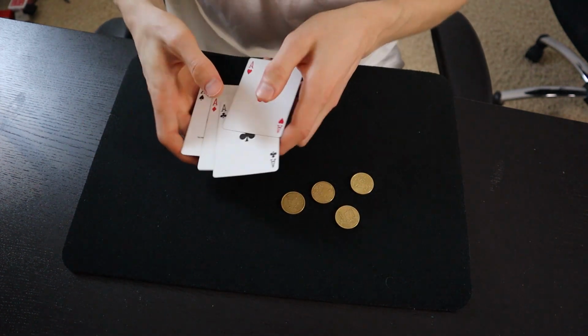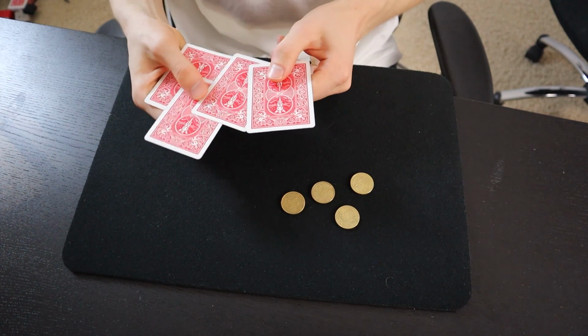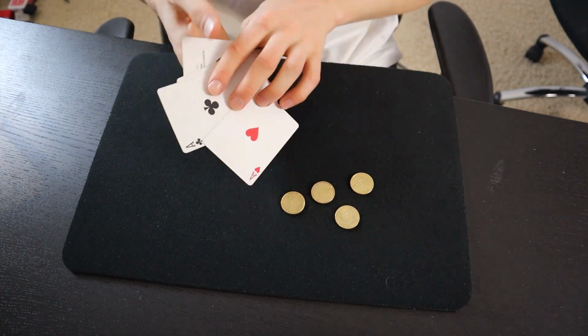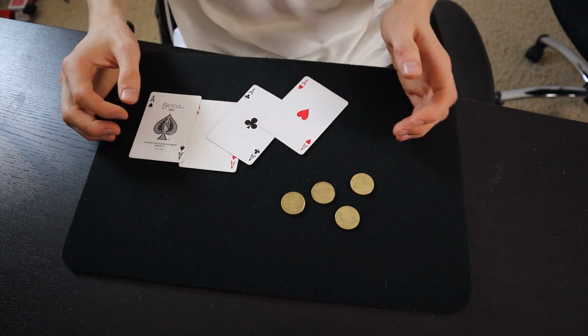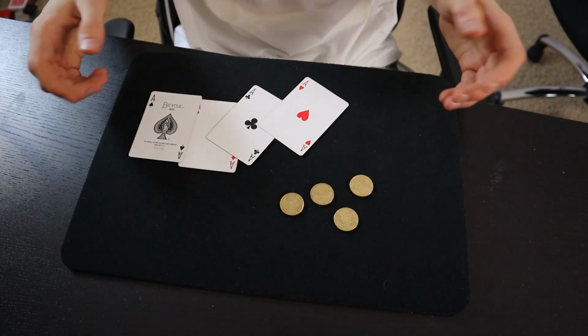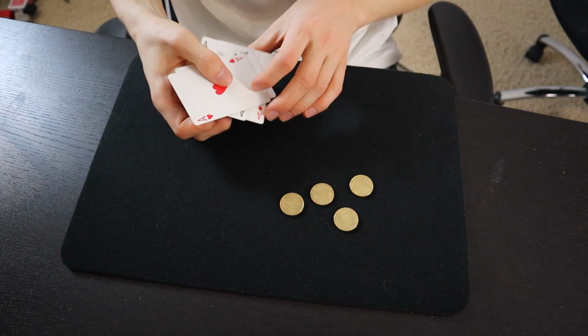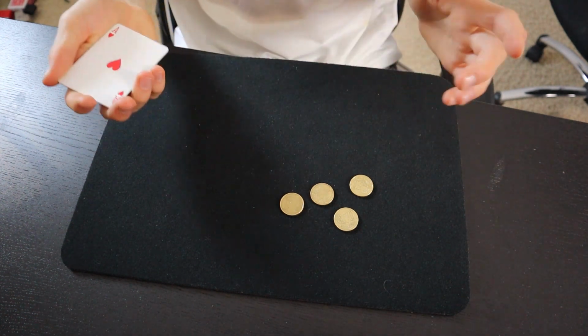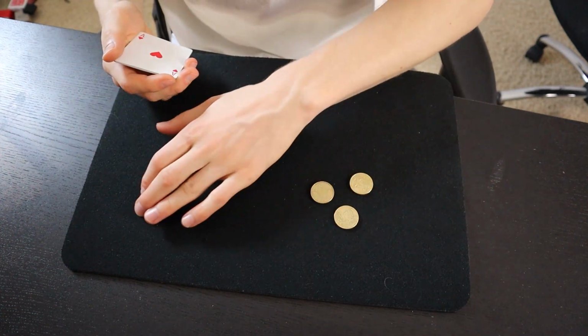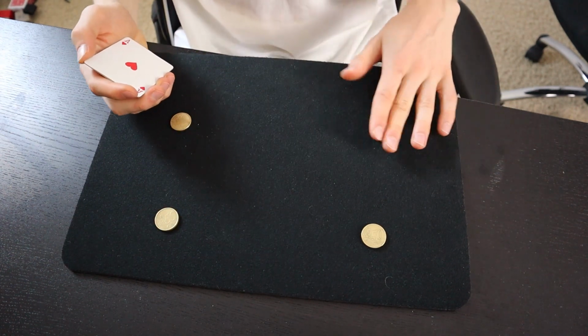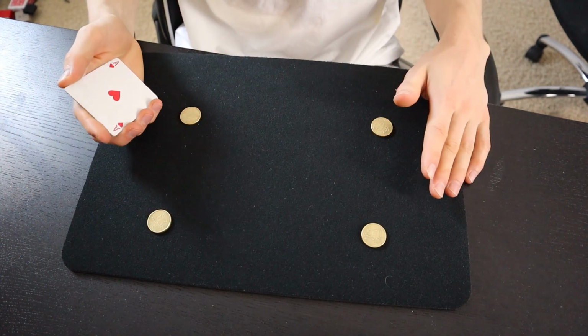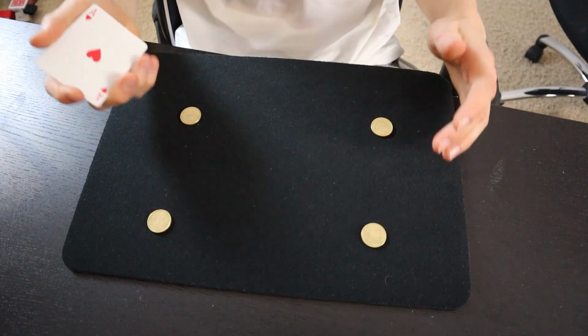And with the cards, it doesn't really matter. You can take any cards you want, but I like to have 4 cards of a kind because I just think it looks more visual, but it really doesn't matter all too much. So here's how the trick works. All right, you're going to start off with 1 coin in each corner. And really this is just the basic knowledge of coin matrices.